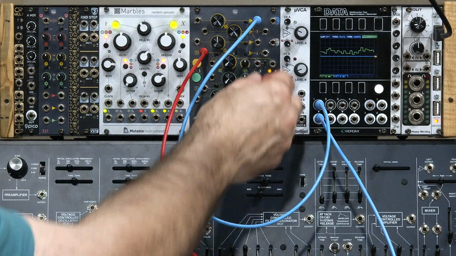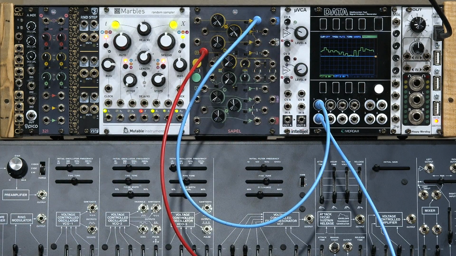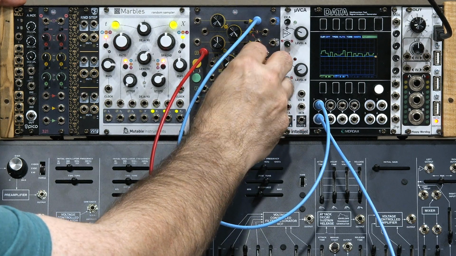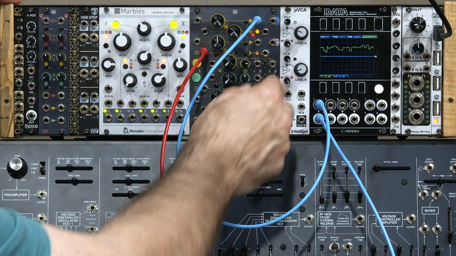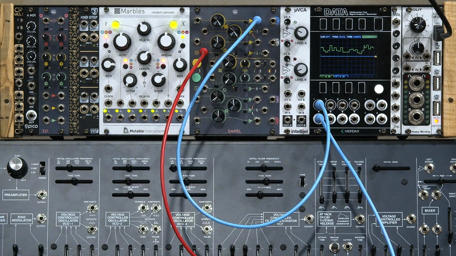So I can play games like, in a section of the music where maybe I want a more muted filter, put distribution all the way down. And then if I want to open the filter up, I turn distribution clockwise. So that's something that I'll adjust while I'm playing.